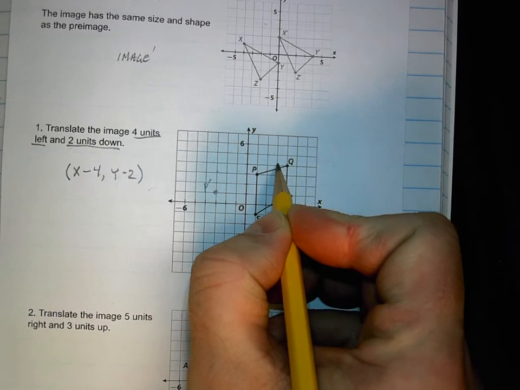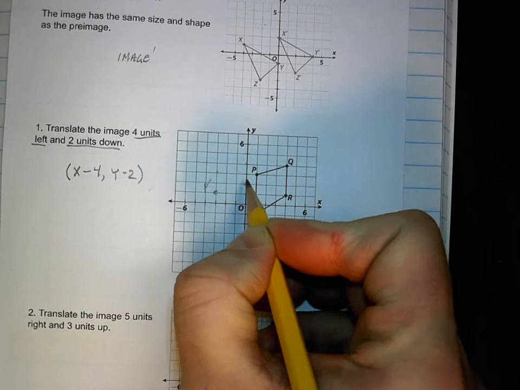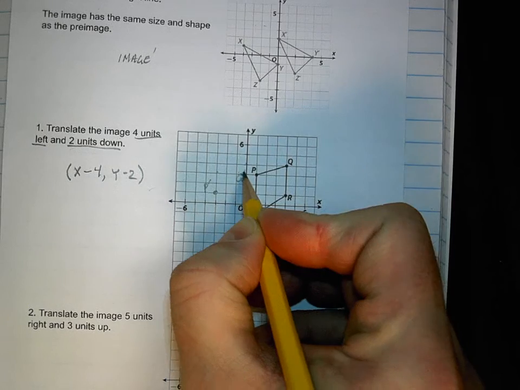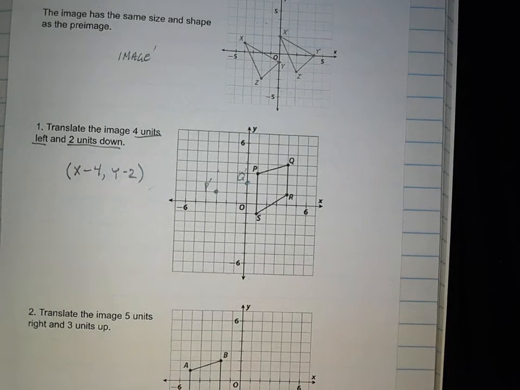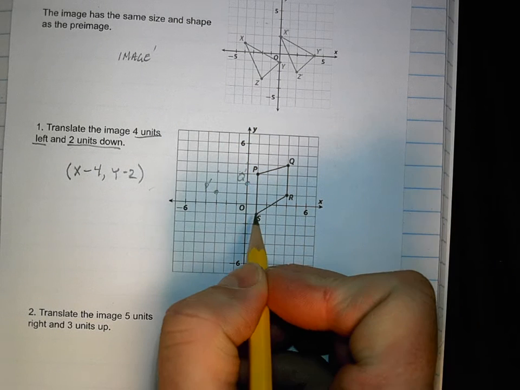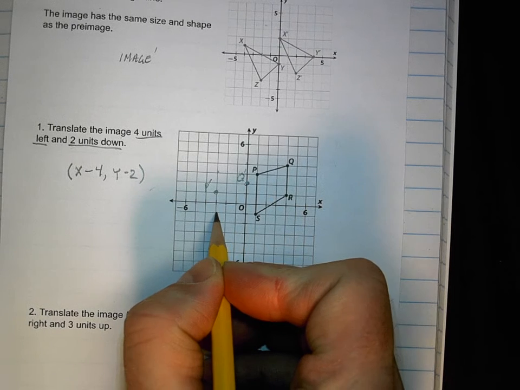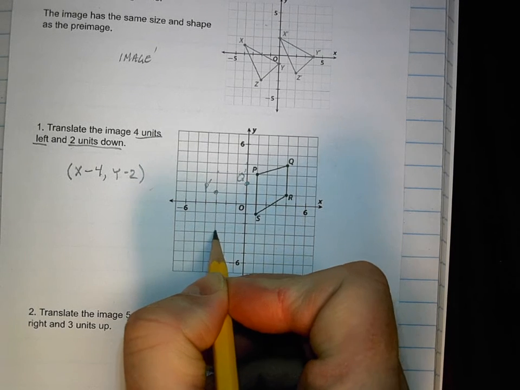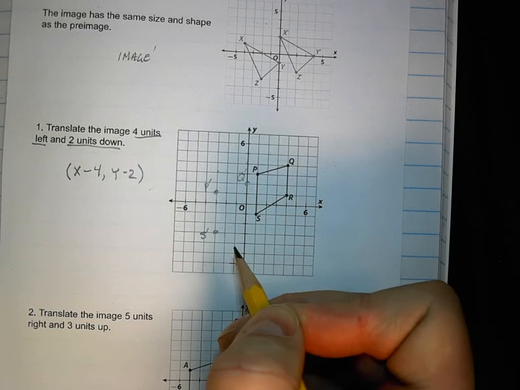So let's go to Q. 4 units left, 1, 2, 3, 4, and 2 units down. So there's my Q, and it's a Q apostrophe. You see what I'm doing? Everyone get it? We do the same to S. How many left? 4. And 2 down, right? And then we make it S apostrophe. The apostrophe is important.